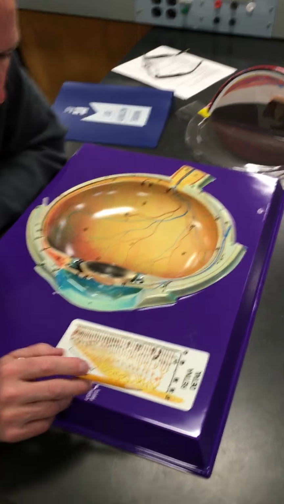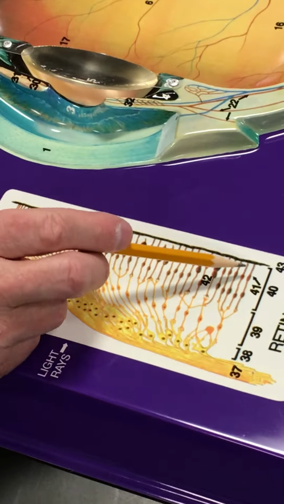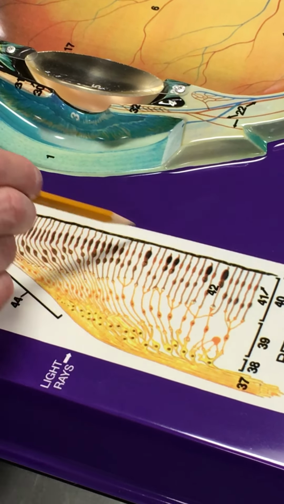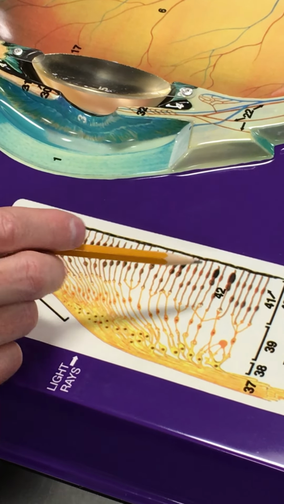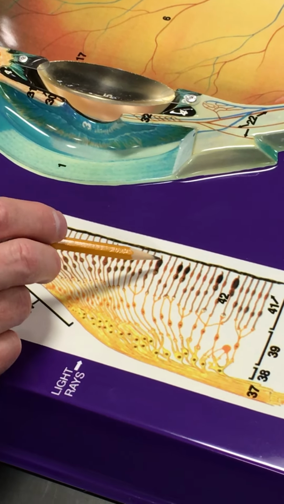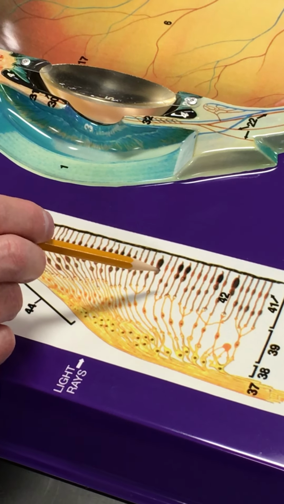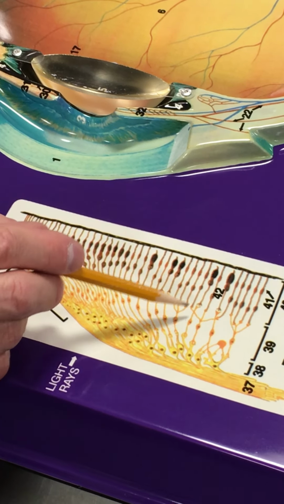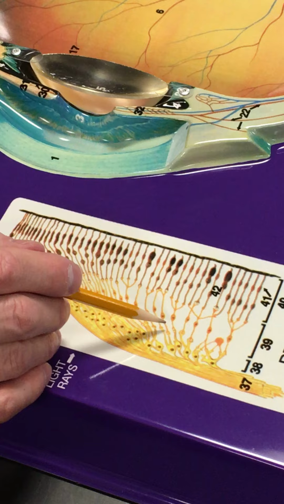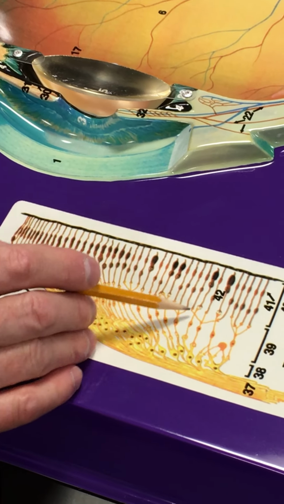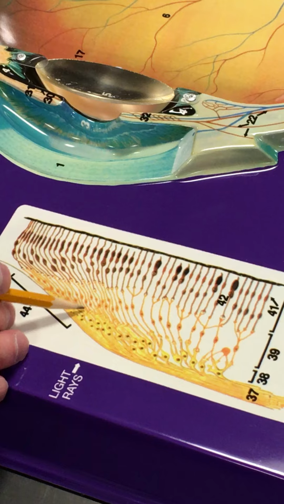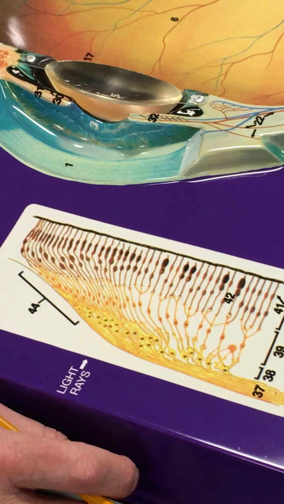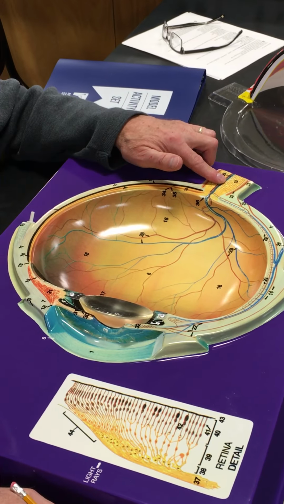And here you can see the rods and the cones. Those are the pigmented cells that are buried in the pigmented layer. And again, the cones can differentiate color, rods cannot. So these would be the bipolar cells that connect the rods and cones to the ganglion cells. So bipolar cells, ganglion cells. The axons of the ganglion cells are going to move toward the optic disc and become the optic nerve.